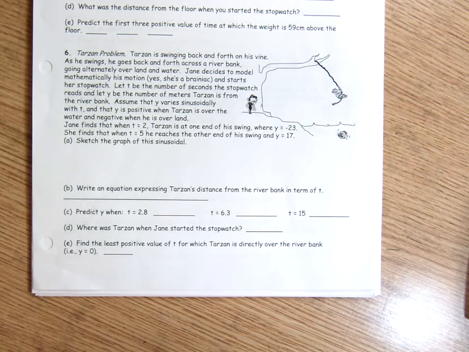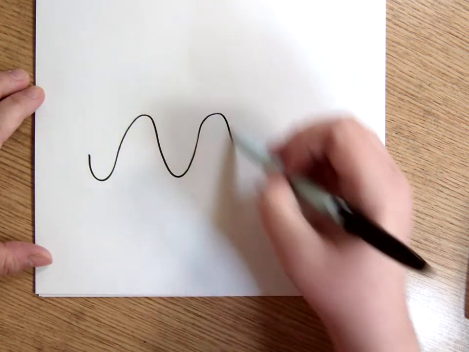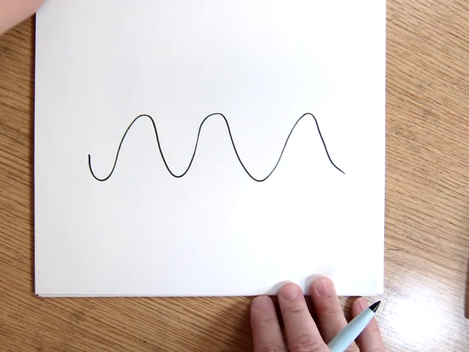It says Tarzan is swinging back and forth on his vine. As he swings, he goes back and forth across a river bank, going alternately over land and water. Jane decides to model mathematically his motion. Yes, she's a brainiac. And starts her stopwatch. Let t be the number of seconds the stopwatch reads, and let y be the number of meters Tarzan is from the riverbank. Assume that y varies sinusoidally with t. Whenever we say something varies sinusoidally, that basically just means it looks like a sine wave or cosine wave.